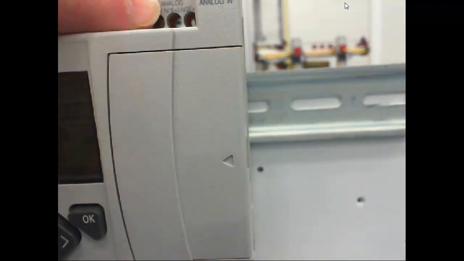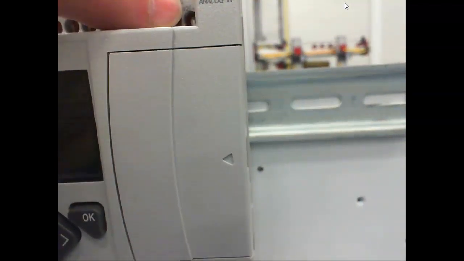Of course, it has a common that we use for both of them. What it does is it takes an analog input and converts it over to a number that represents that input. So it's really neat.